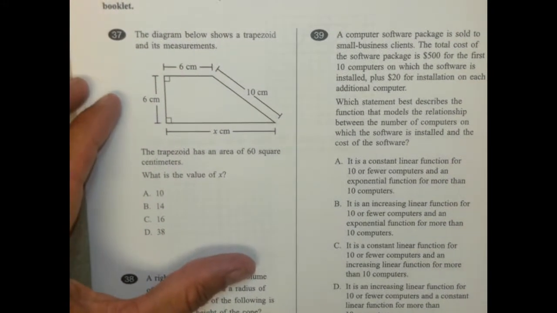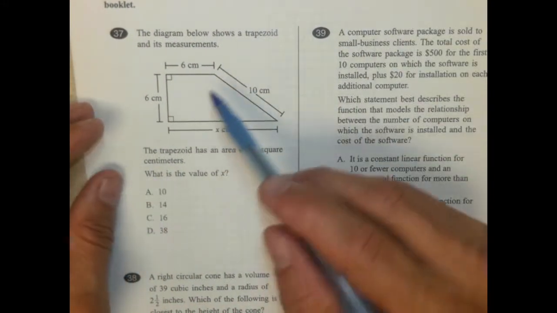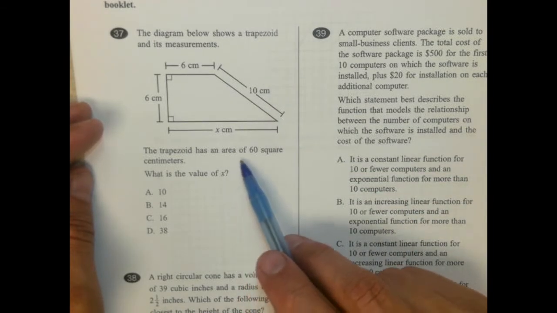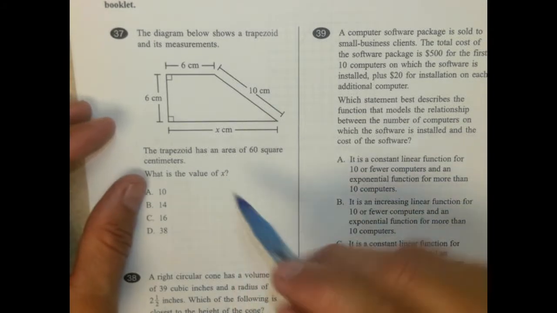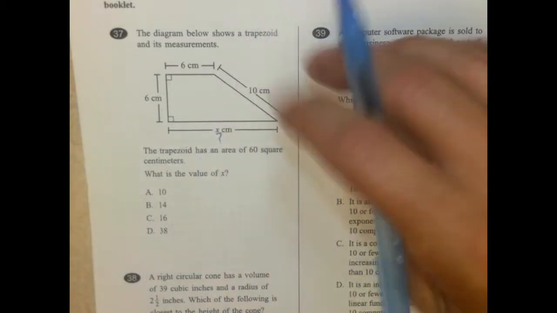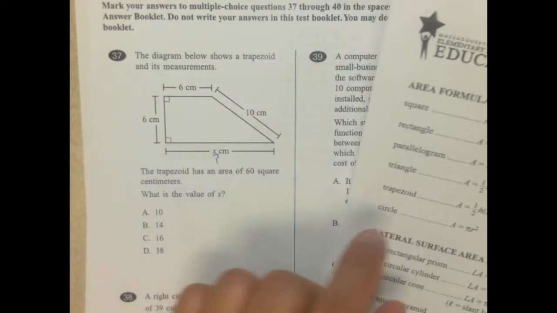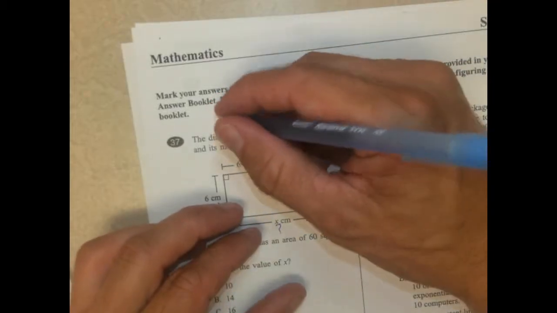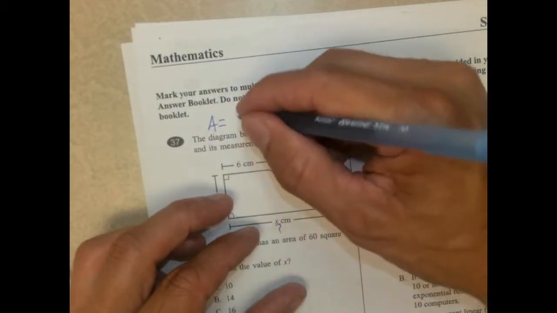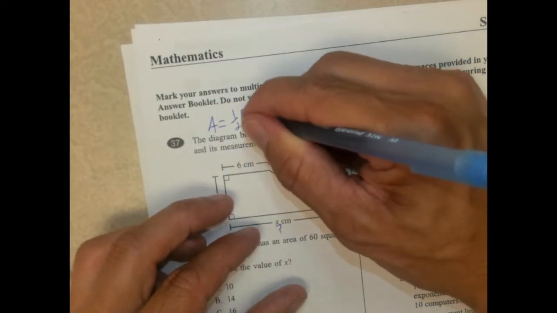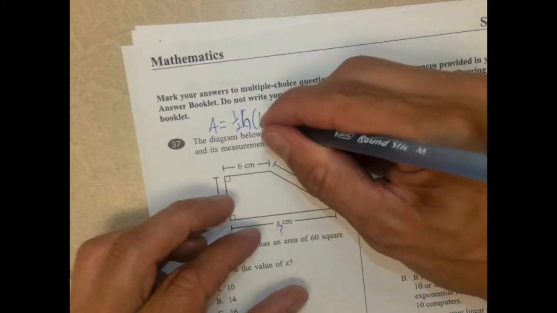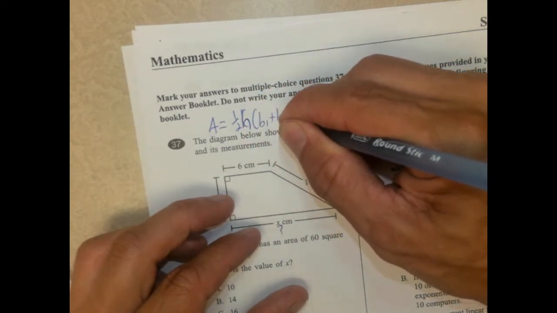37. Zoom in a little bit here. The diagram below shows a trapezoid and its measurements. The trapezoid has an area of 60 centimeters. What is the value of x? We're trying to find out what that is. Let's look at the area formula for trapezoid, which is right here. So the area of a trapezoid is right here. I'm going to write this down. So it's area equals 1/2 height times the sum of the two bases, B1 and B2.